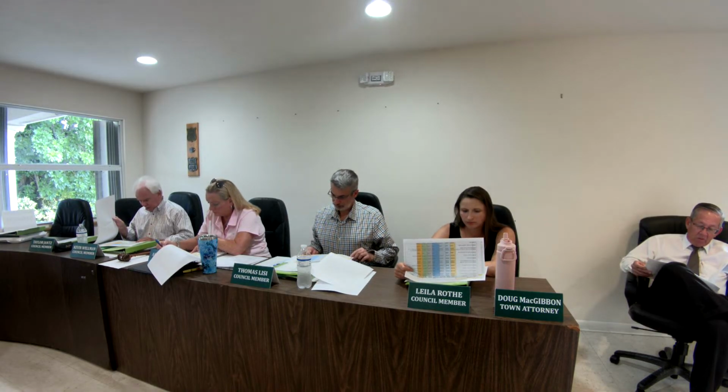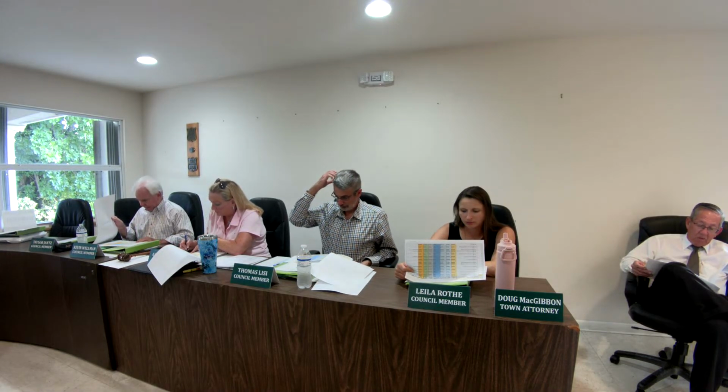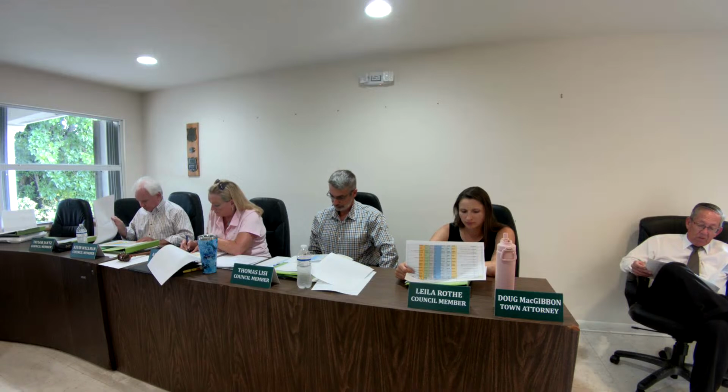The projection for the rest of the fiscal year is under I78, where there's a projected net income of $54,346.62. We don't have much to pay for the rest of the fiscal year.